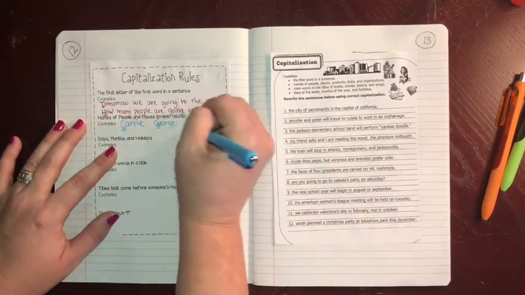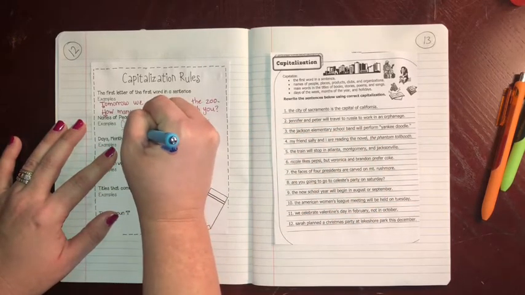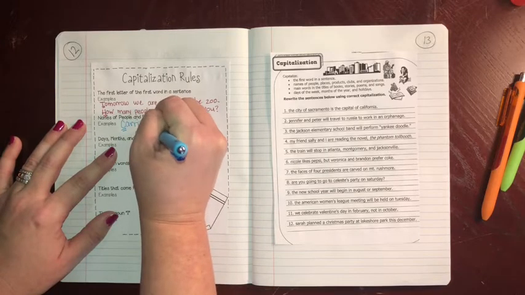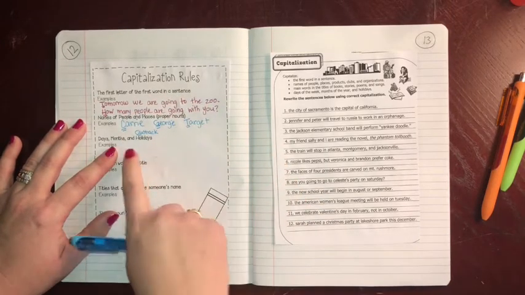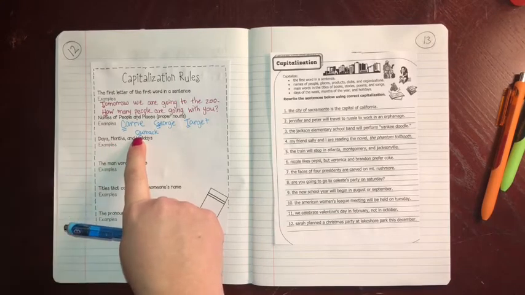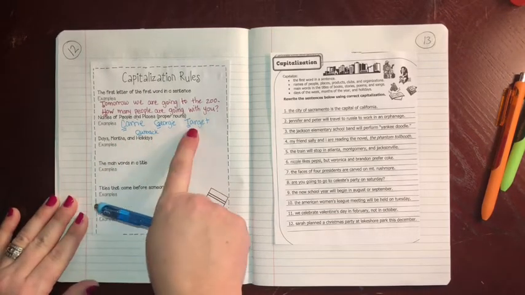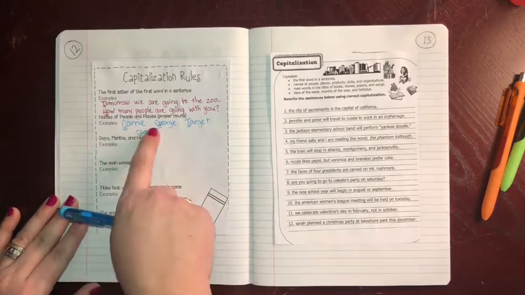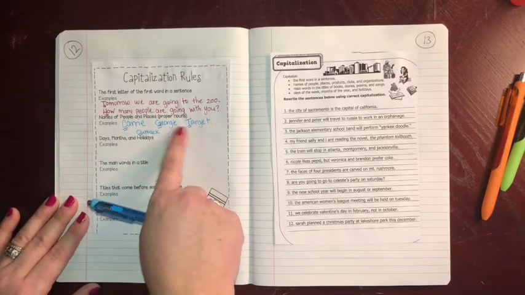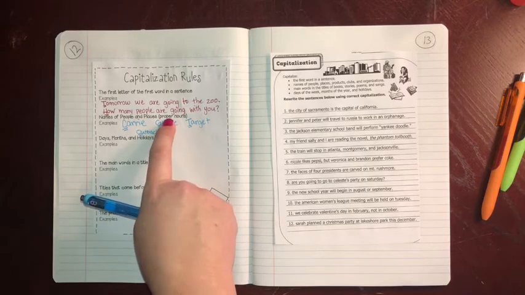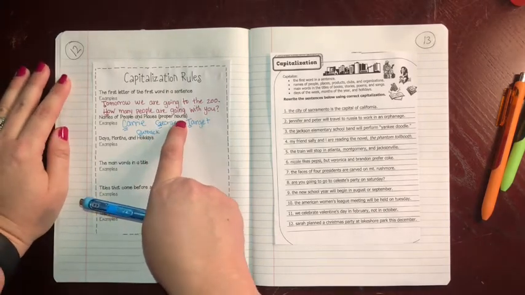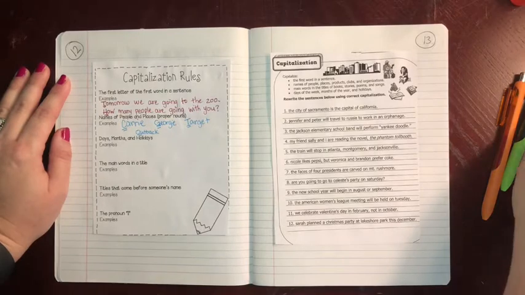We could also write maybe a restaurant. So Outback. I'm keeping a capital O at the beginning, so put your 2 lines underneath there. So for this one, you should have at least 4, maybe 5 examples. 2 should be people and 2 should be places. So these are considered what we call proper nouns, so specific names of people and places.